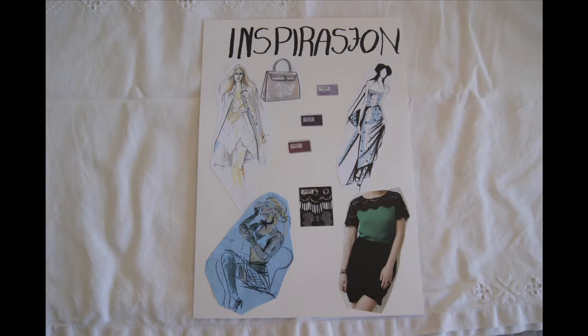On to the next assignment, we had to create our own design for a dress or a collection that we wanted to do. As you can see here, I've chosen to take further the dress that we were going to imitate in the previous project, and this is the inspiration that I've used, from fabric to colors to different types of inspiration.